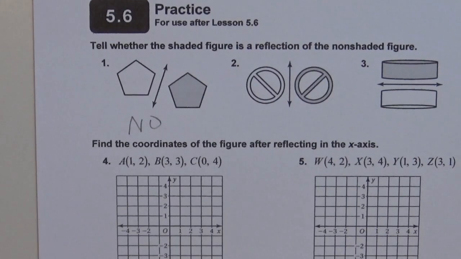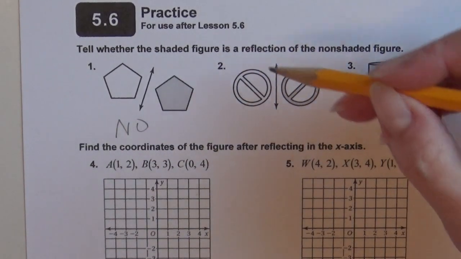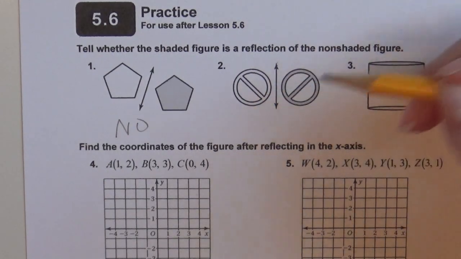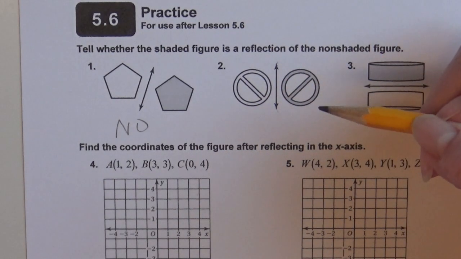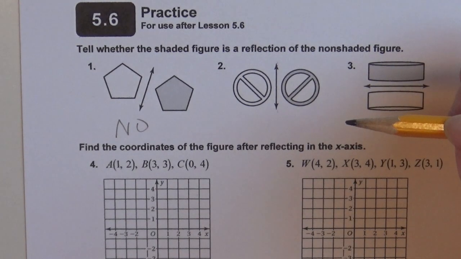In number 2, here's my line of reflection. If I do the same thing here, if I were to fold it along this line and bring these two together, would they be the same picture on top of each other? The answer to this one, if you need to pause the video and take a moment to think about it, that's fine. I'll give you a second.